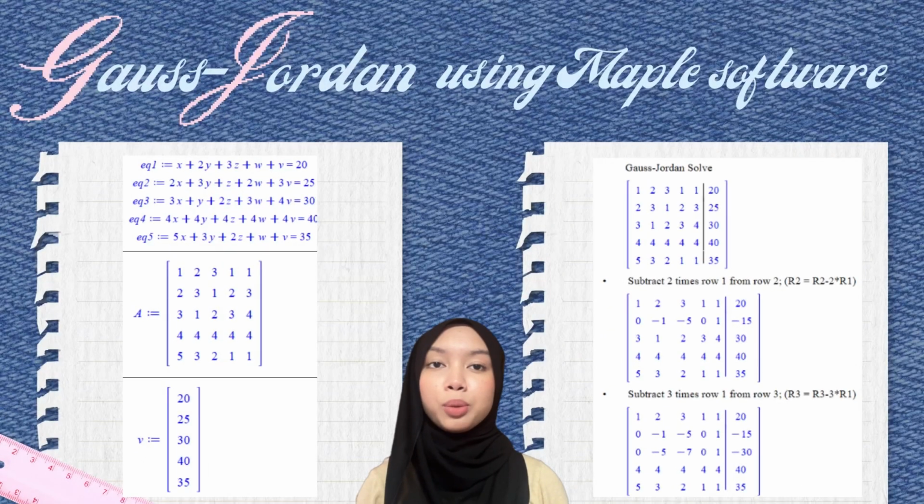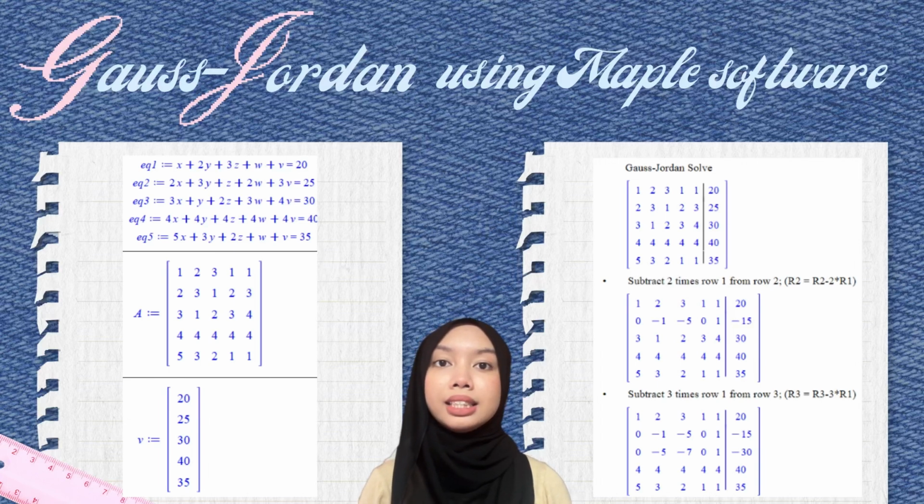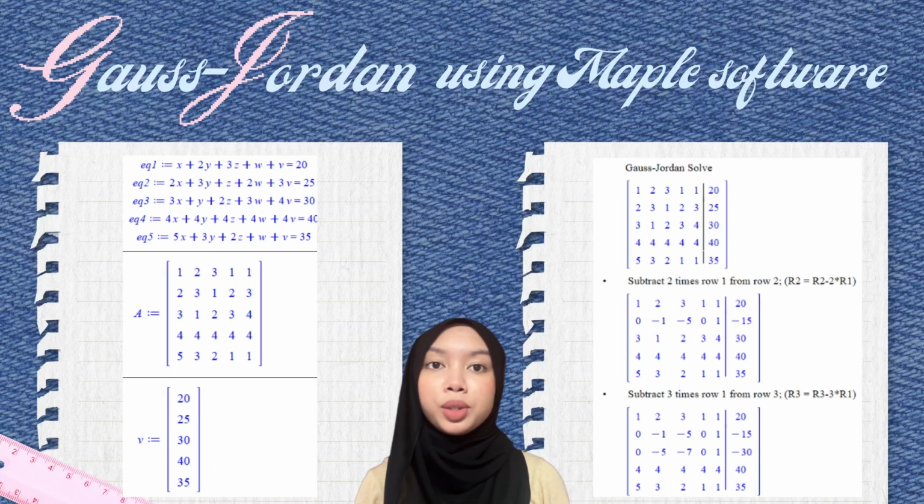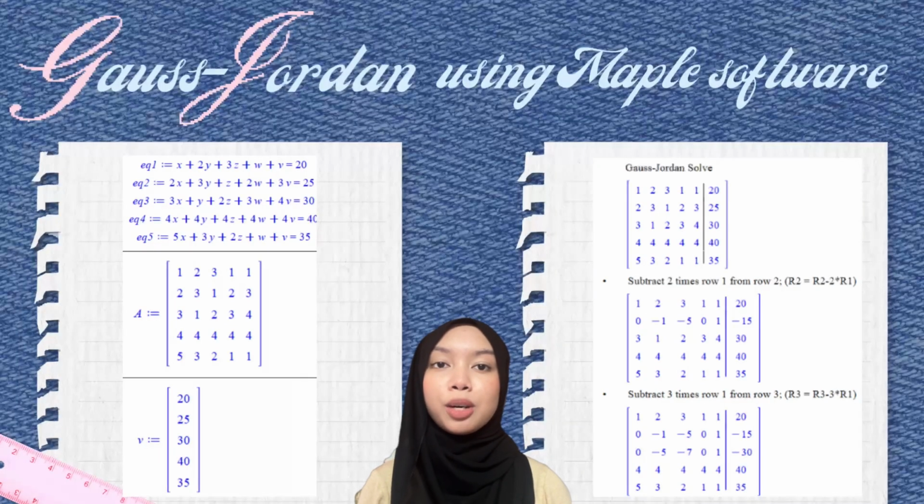Now, I'm going to explain how we solve a system of linear equations using the Gauss-Jordan elimination method. This method is a systematic way to reduce a system into a form where we can clearly see the solutions for each variable. We begin with a system of 5 equations with 5 unknowns: v, w, x, y, and z. We represent the system in matrix form, where the left part of the matrix contains the coefficients of the variables. The rightmost column contains the constants from each equation. This gives us an augmented matrix.